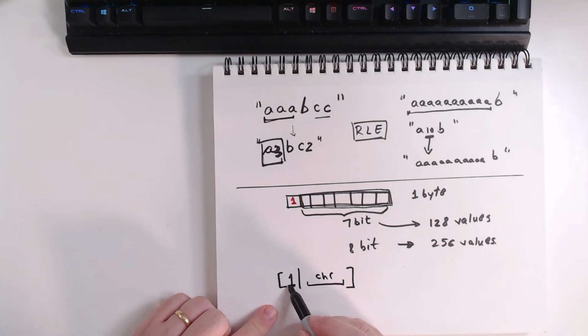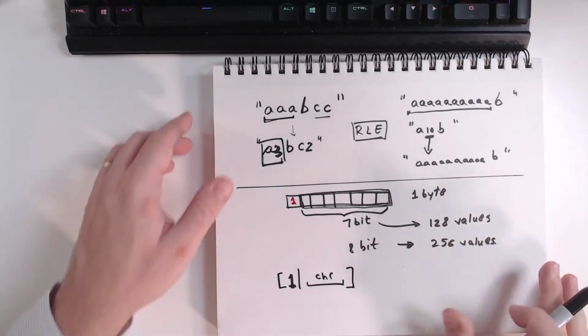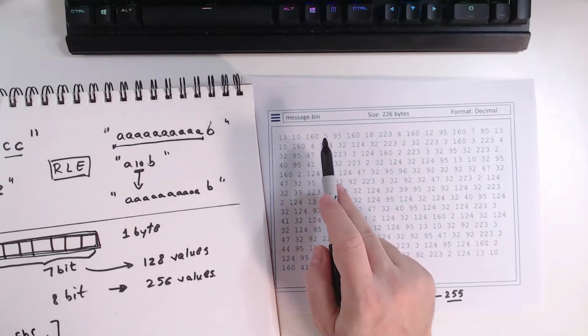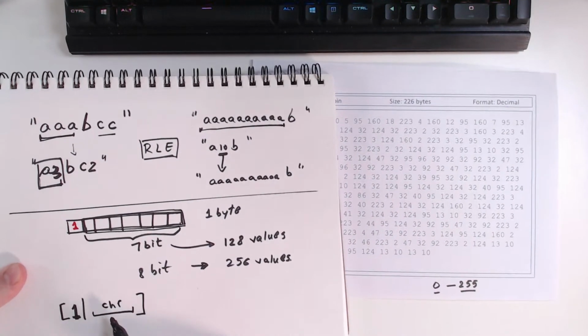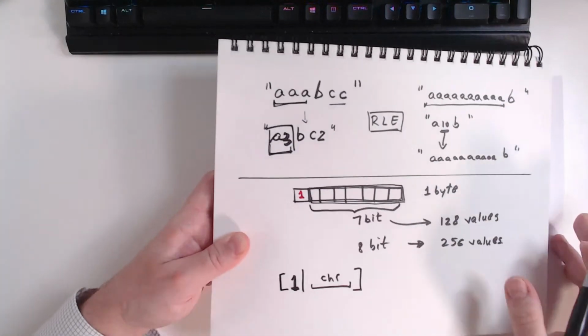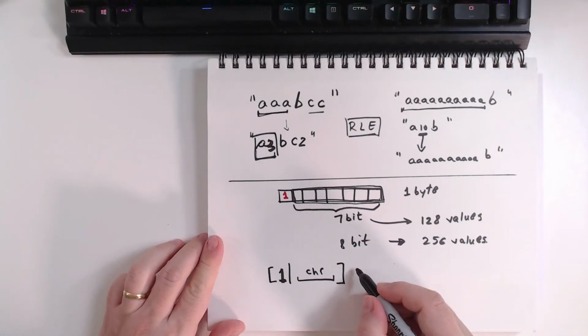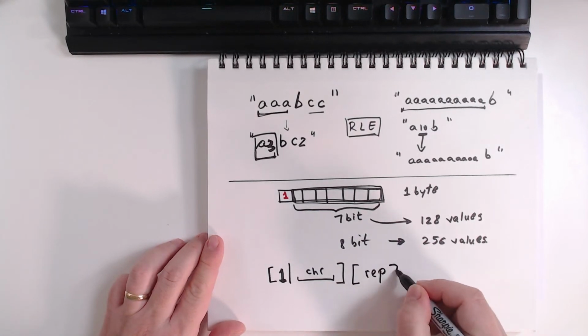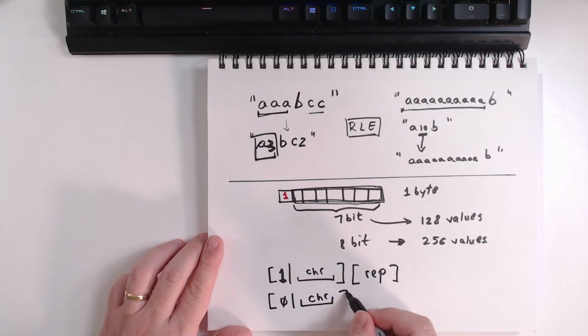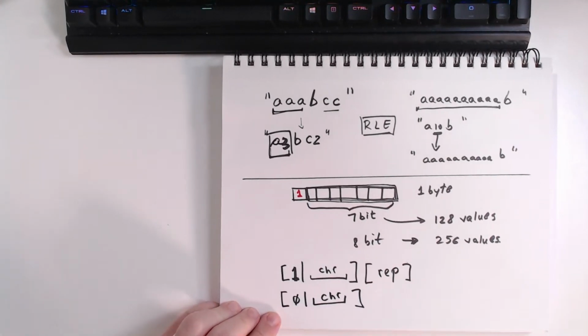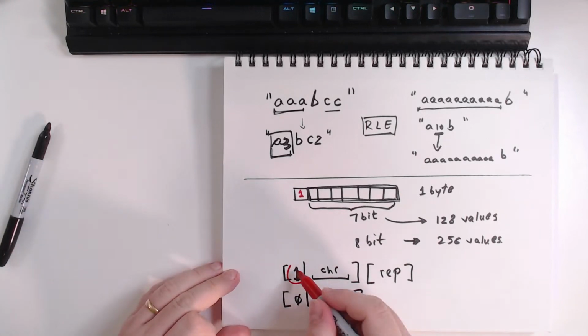If the first bit is 1, then in that file, 160 is actually a number greater than 128, so it has that bit set. The next number after this one is the repetition: how many times a character should be repeated. However, if the first bit is 0, and then we have the actual character, this character is not a repeatable character. So this is the convention used by this encoding.